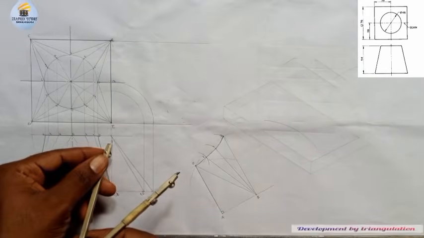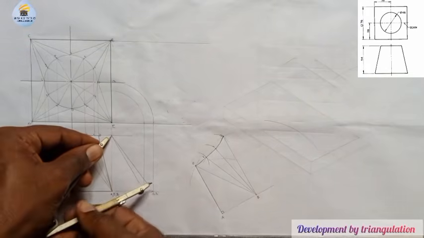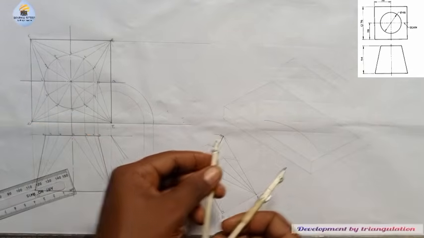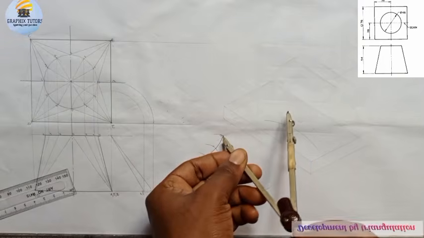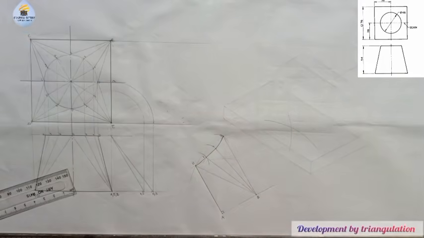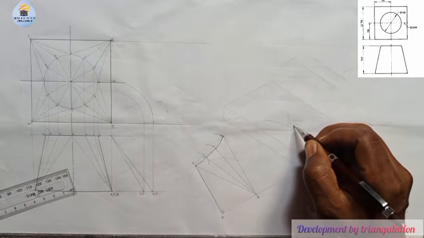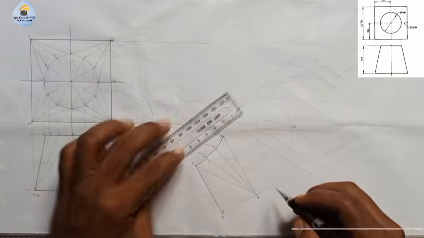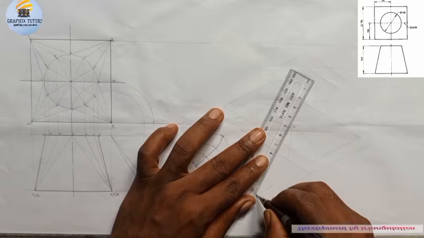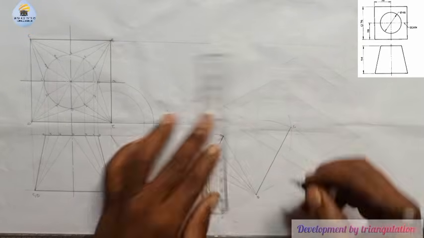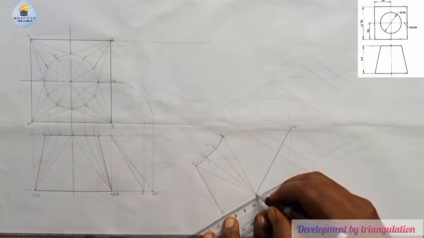So I'm going to take point 3 from here. I'll come to point 3 and mark. Where it meets will be my point C. So I use my ruler and I'm going to thicken it from here to here to get my point C. Don't forget, I'll also thicken here too.